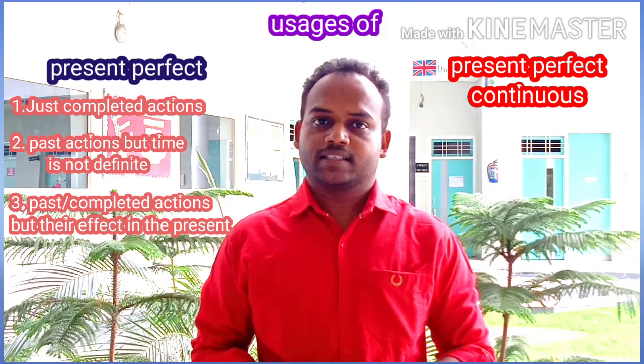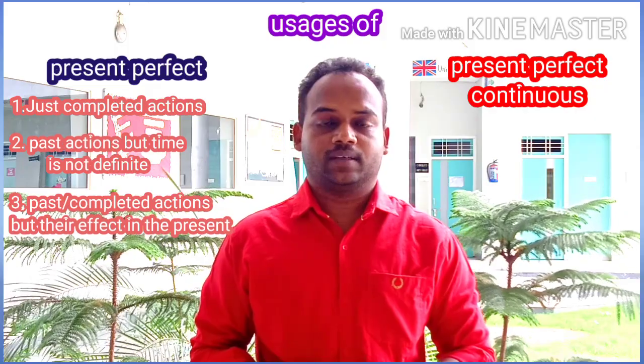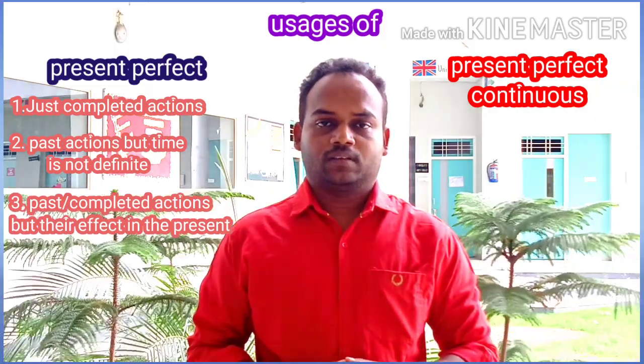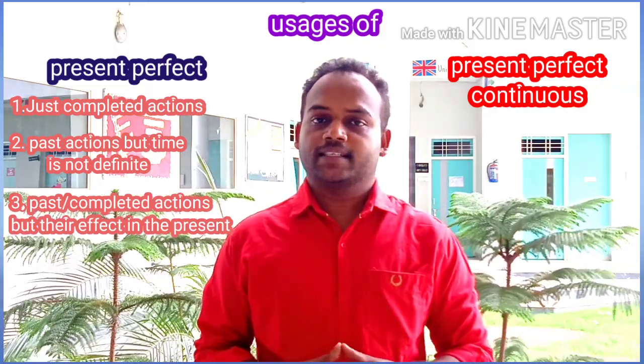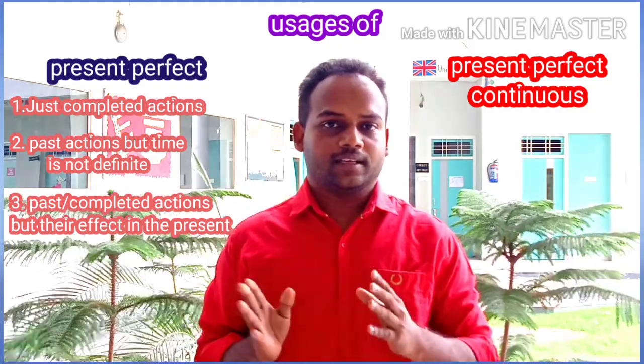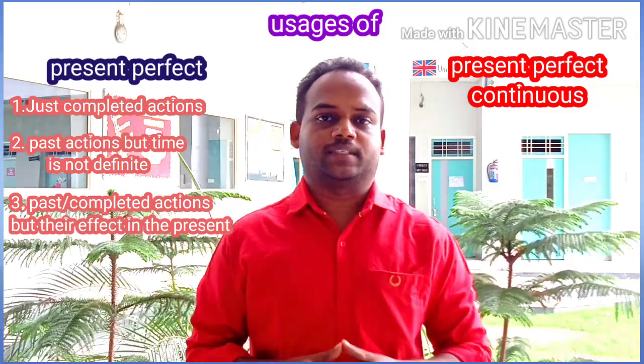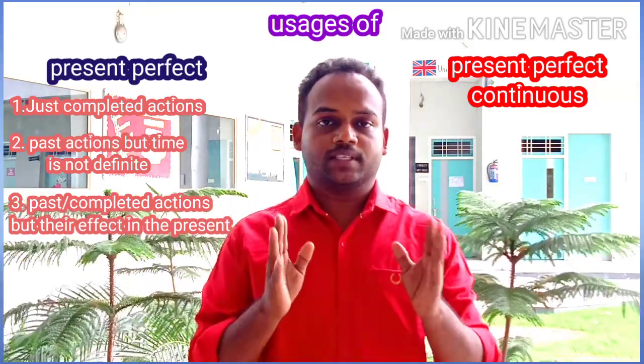She has discussed it with her parents. In both these cases, actions are already completed, but the influence of those actions still remains in the present.